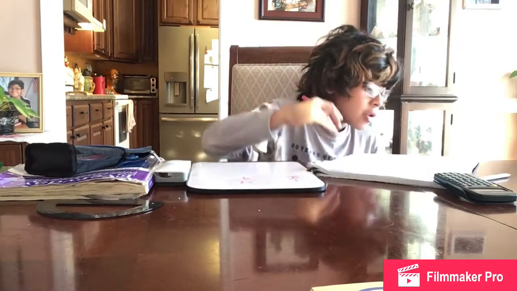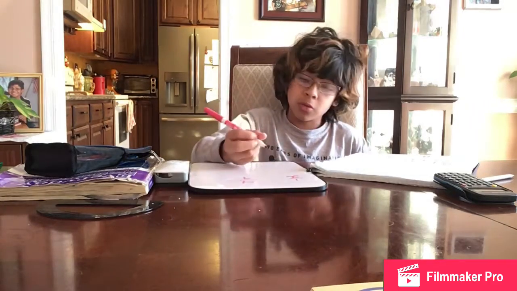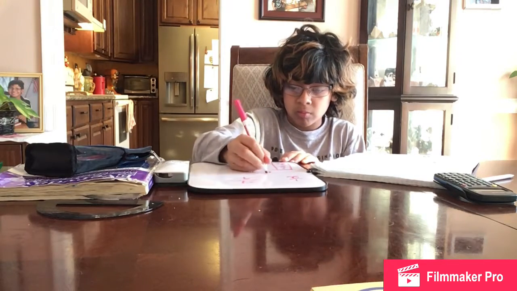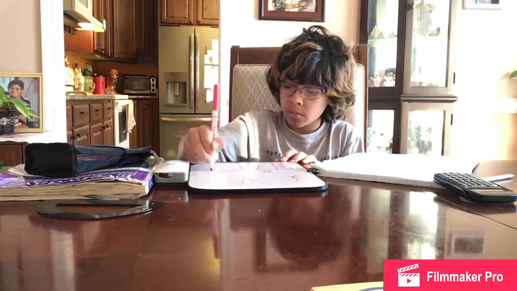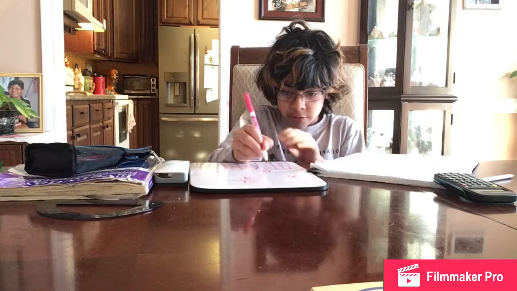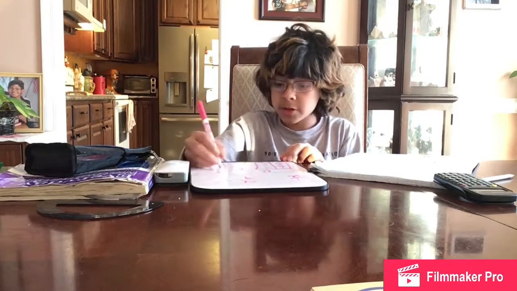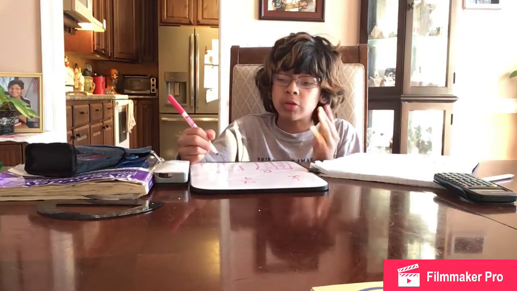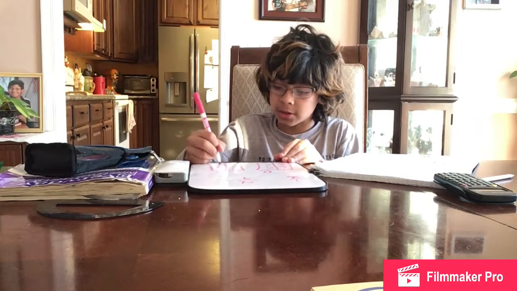Comparing fractions. Are the denominators the same? If yes, go to step 4. Find the least common multiple to make the denominators the same. Least common multiple. So 2, 4, 6, 8, ... 9, 12, 15, 16, 17, 18, ... 36.